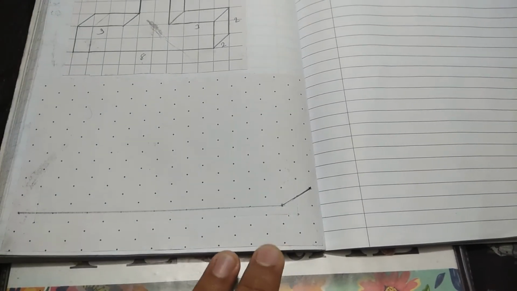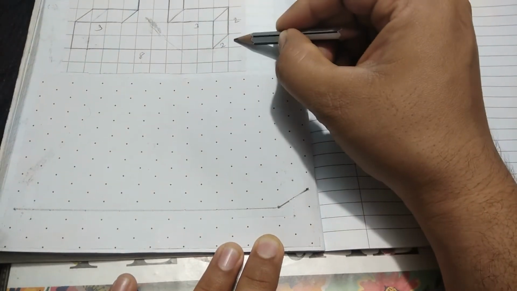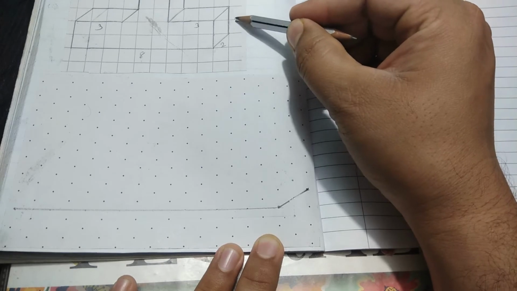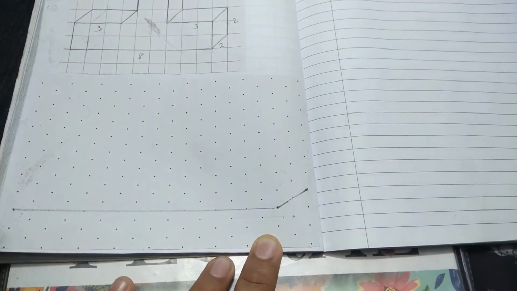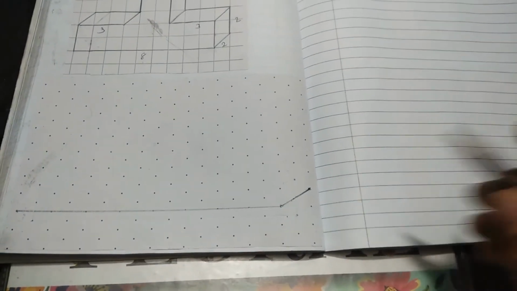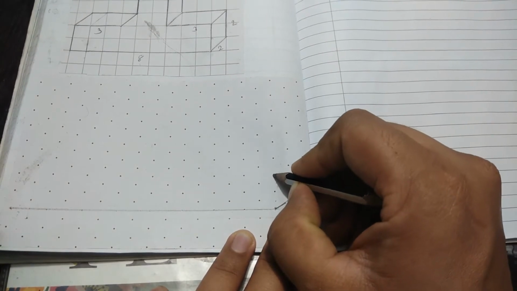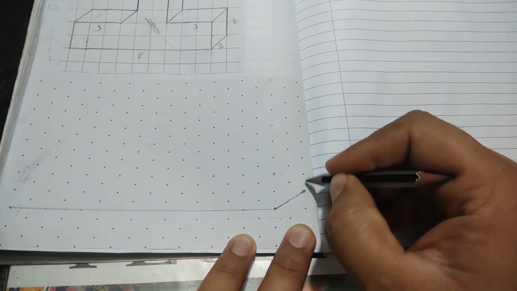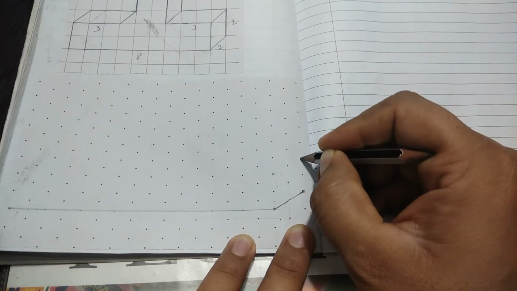Okay, then we will draw this line and this line. Here the dimension given is 2, so of course this line will be 2 units. So from this point 1 and 2 till this point, and then from this to this point 1 unit, and from this to this point another 1, so 1 plus 1 is 2 units.